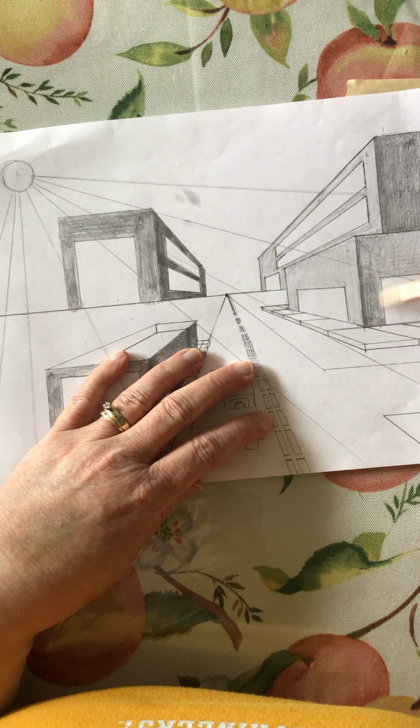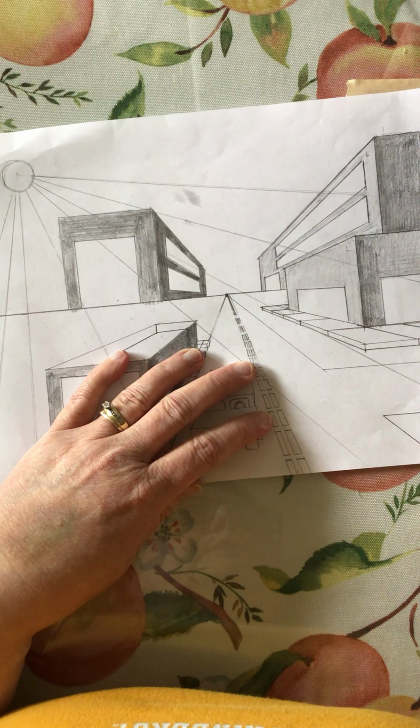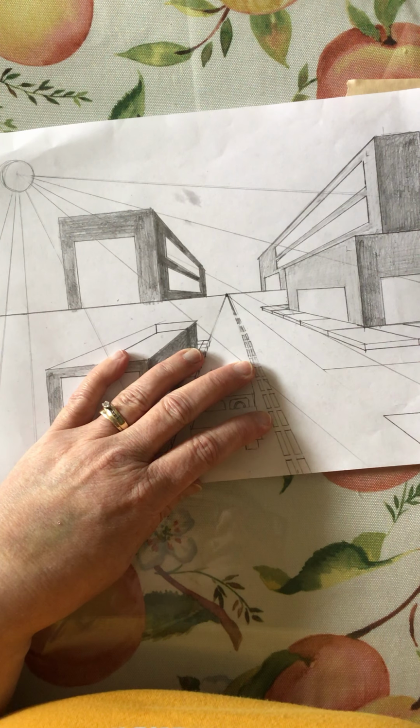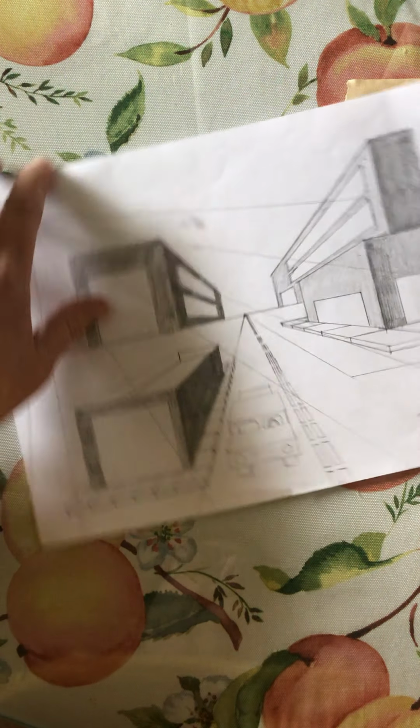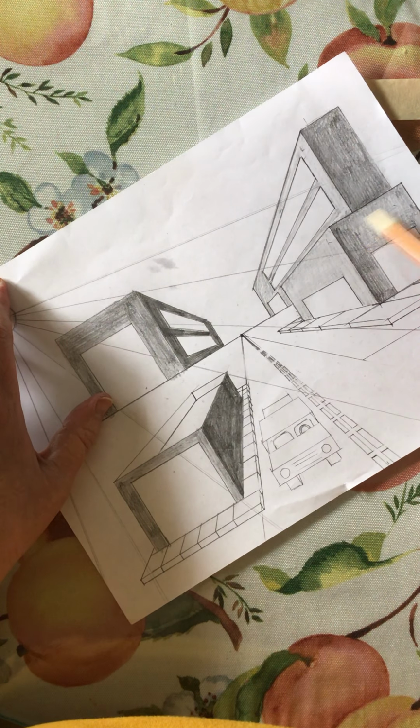Now you can also do this in color pencil, using the same pencil but just pushing harder for the dark, not so hard for the medium, and barely pushing at all for the light. But for today, for this assignment, I want you to use a pencil.